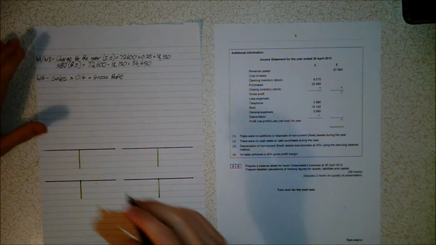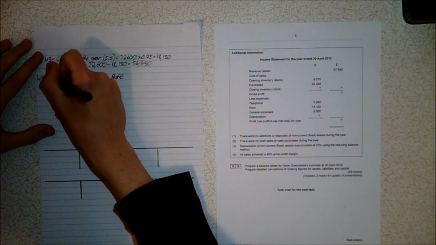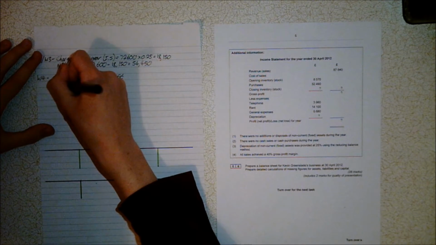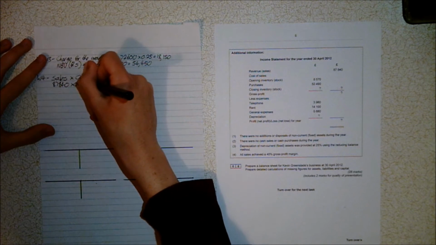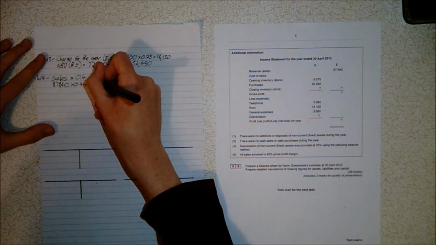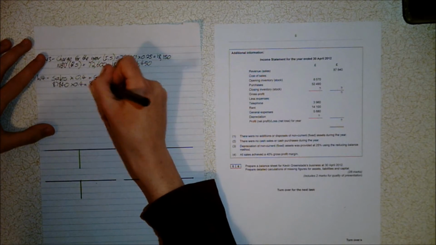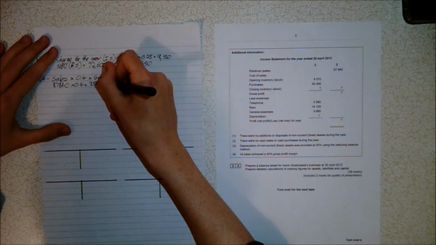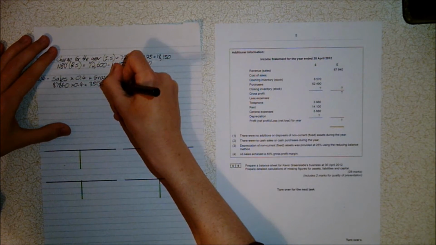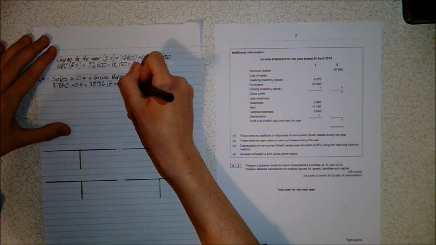It's 87,840. So what I'm going to do is just do 87,840 times 0.4 to give me my gross profit of 35,136. So just in brackets, that's my gross profit. That's simple.